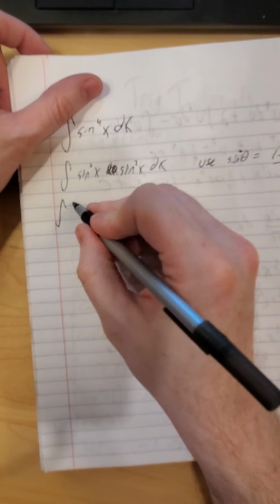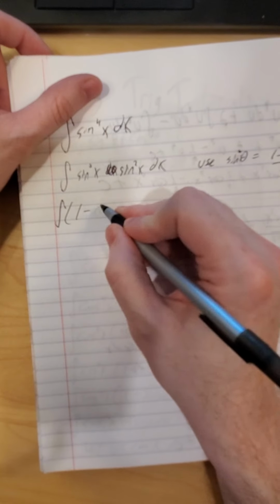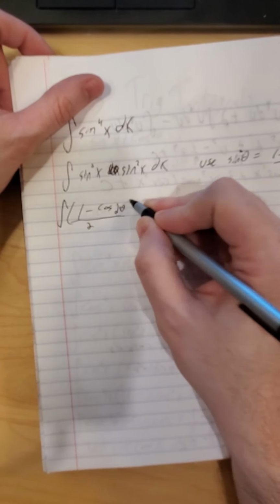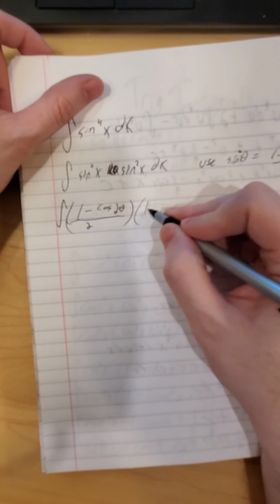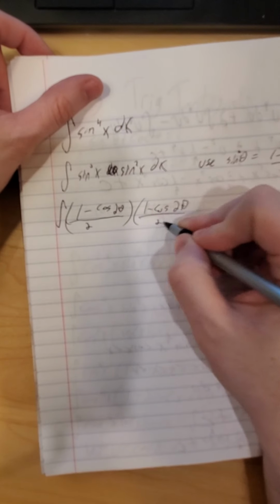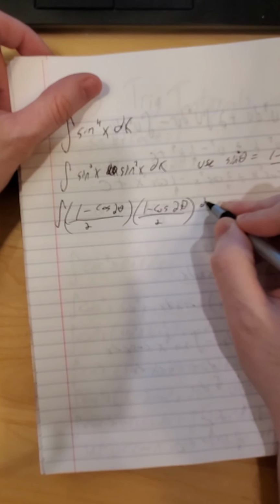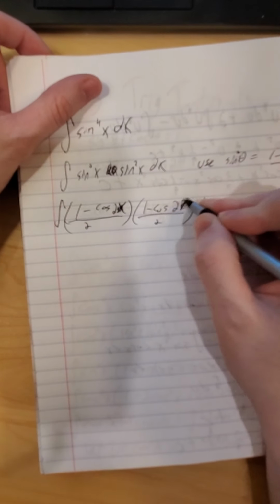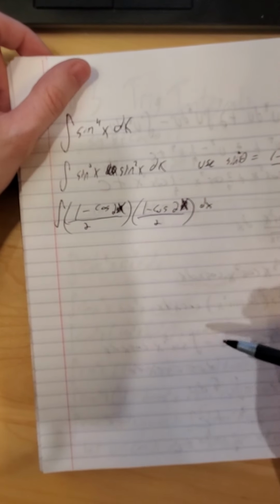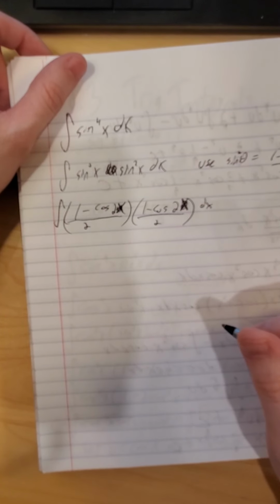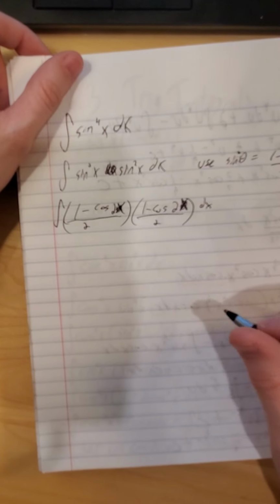So the integral of 1 minus cosine 2 theta over 2 times 1 minus cosine 2 theta over 2, my apologies, those are not thetas, those should be x's at the moment. My apologies. X's there. So we can go ahead and FOIL that out a little bit.